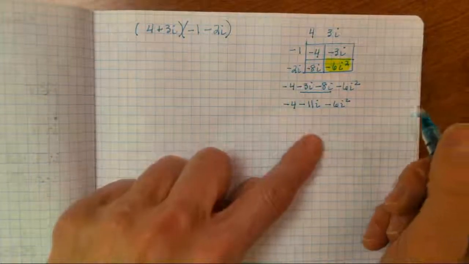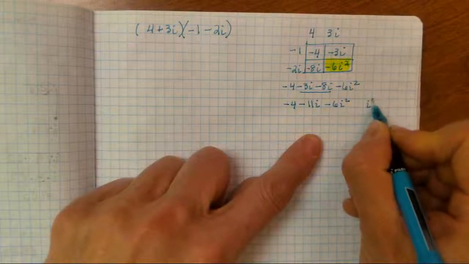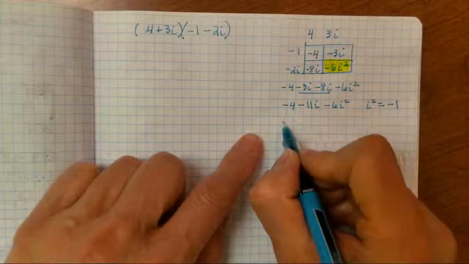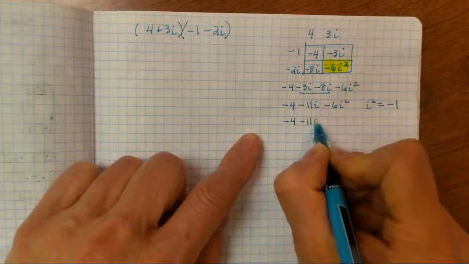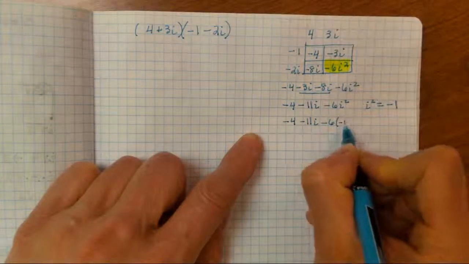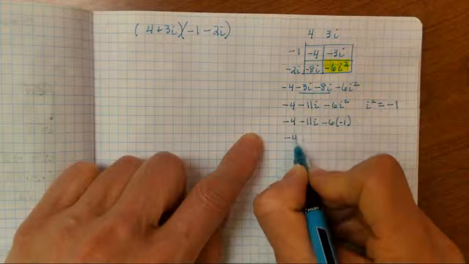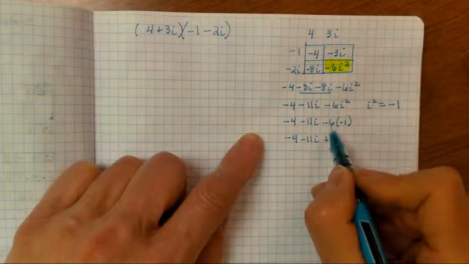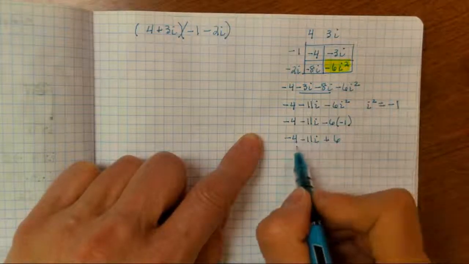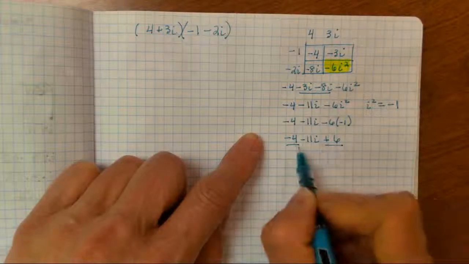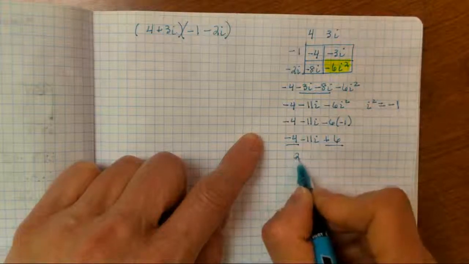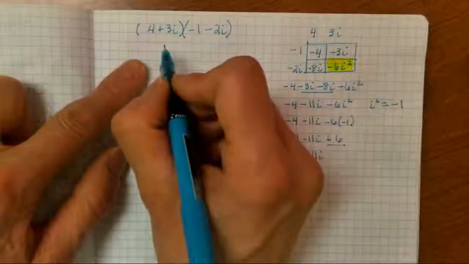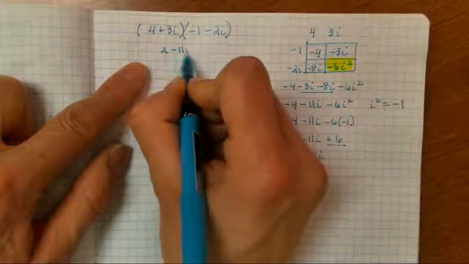You may be tempted to think you're done, but you need to remember that i squared is the same as negative 1. So that means this becomes negative 4 minus 11i minus 6 times negative 1, which means this is negative 4 minus 11i plus 6, because a negative times a negative is a positive. So now I have these like terms here. I have negative 4 plus 6, which is 2, and then I have negative 11i. So that means when I multiply these together, I get 2 minus 11i.